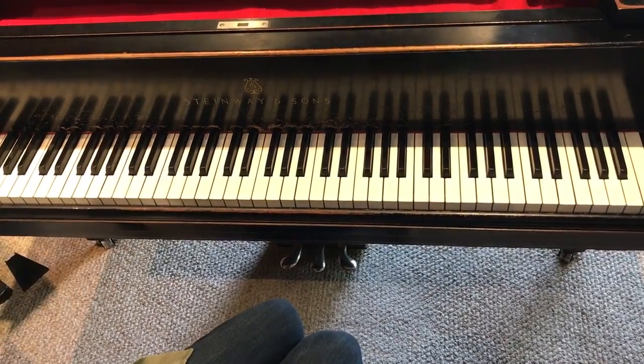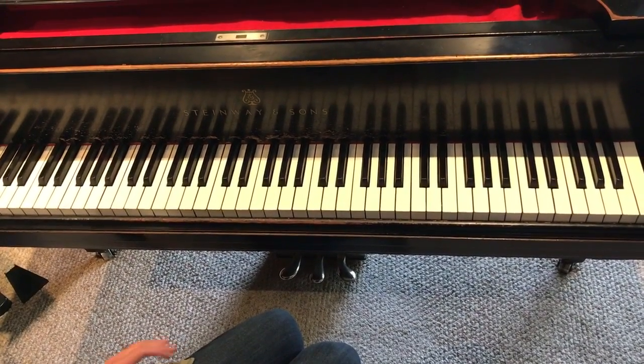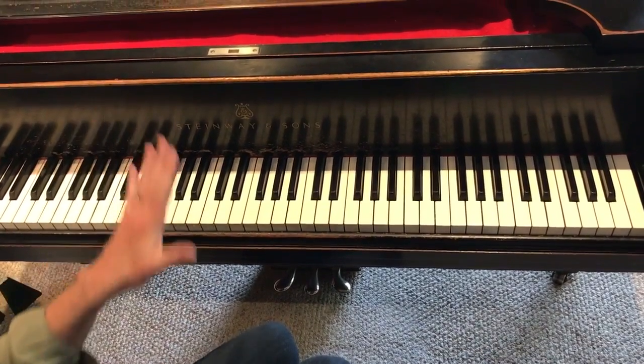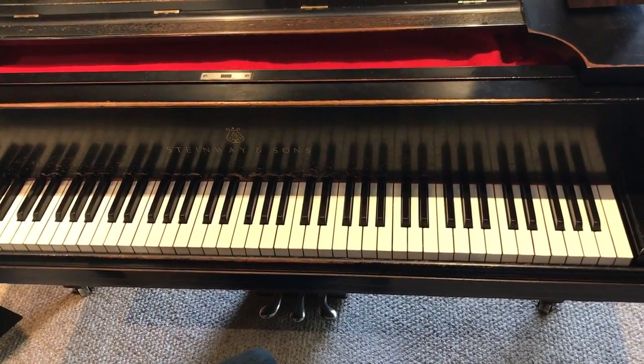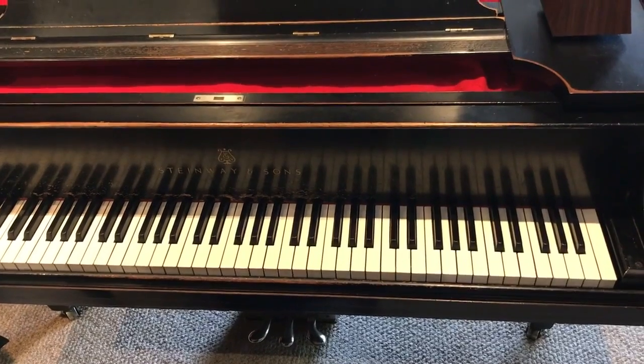So please turn in your books to pages 187 to 189. It will explain that, and we'll have lots of fun learning these new dominant 7th chords.